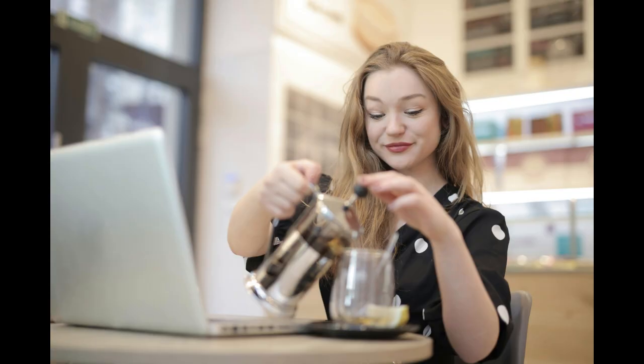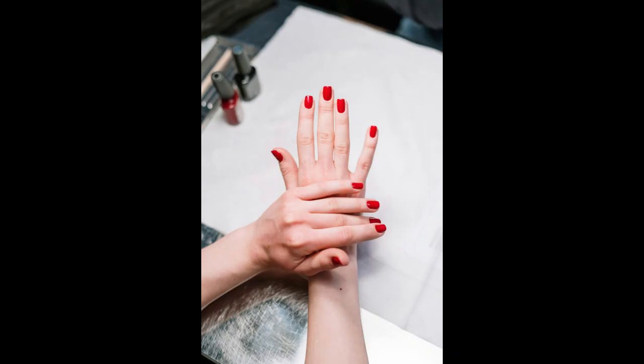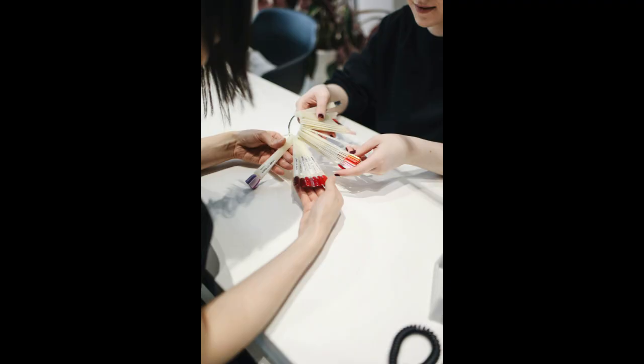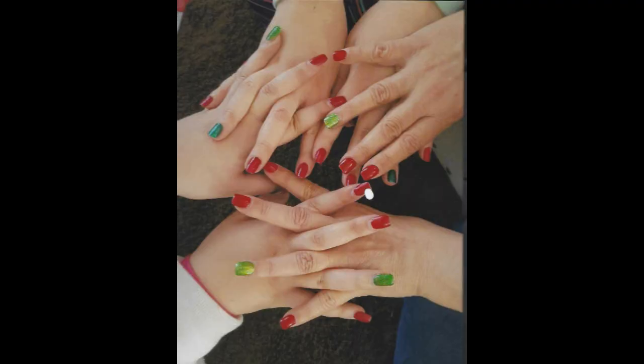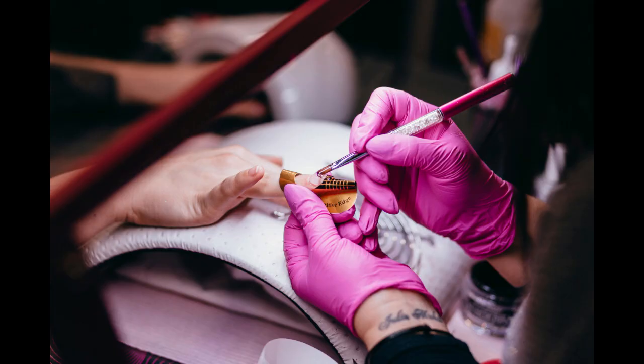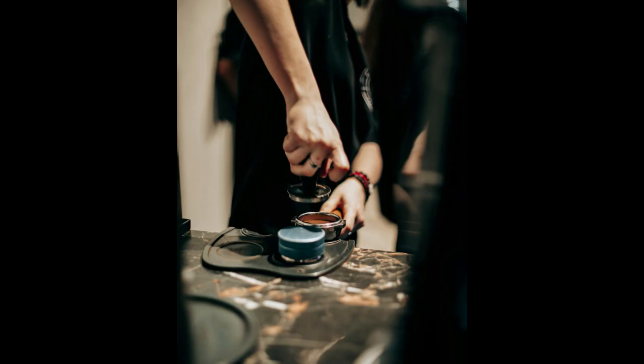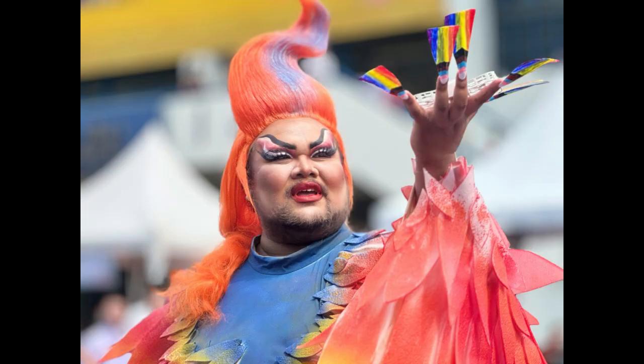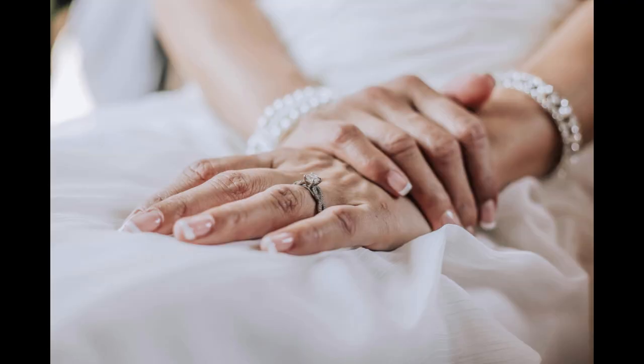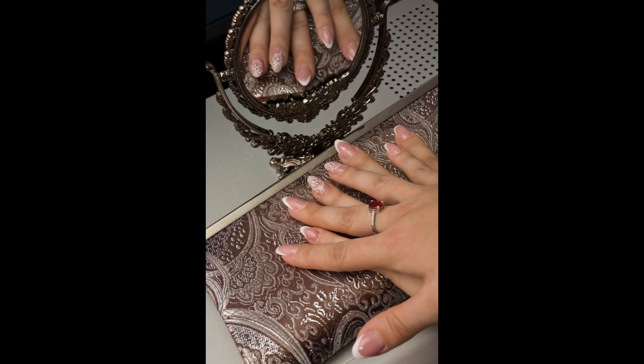Conclusion. Starting a press-on nail business with the help of free AI tools is an accessible and efficient way to launch a creative brand. By leveraging AI for market research, product design, business planning, marketing, and customer service, you can reduce startup costs and speed up your time to market. Following these steps ensures you build a strong foundation while keeping up with industry trends and customer needs. With persistence and smart use of AI, your press-on nail business can thrive and grow in the competitive beauty market.